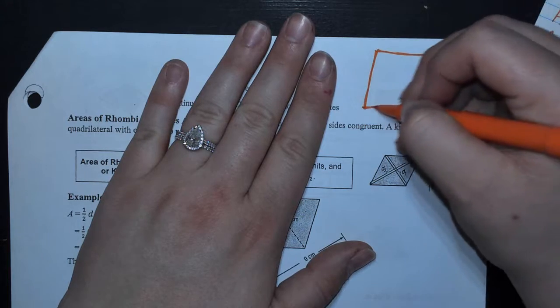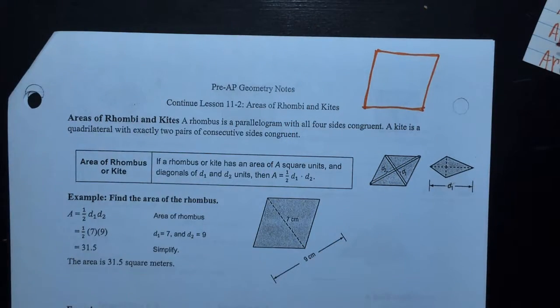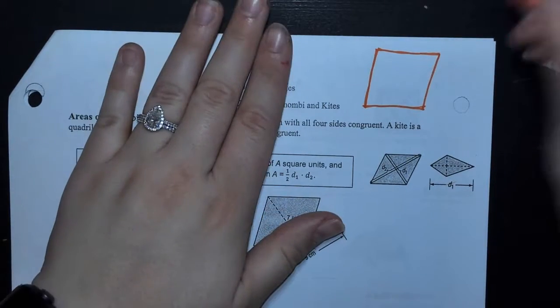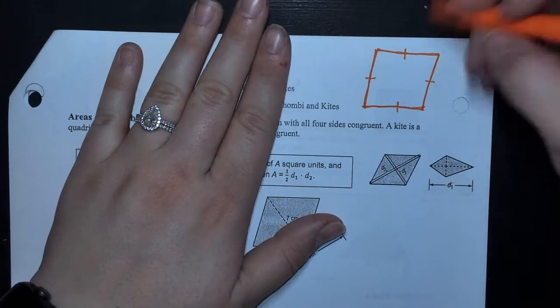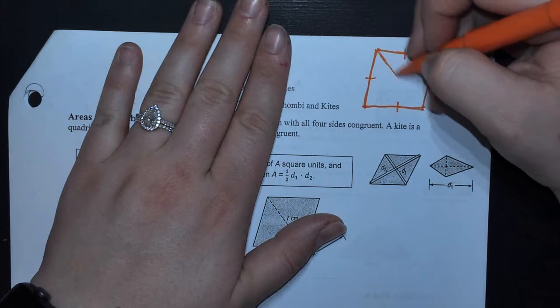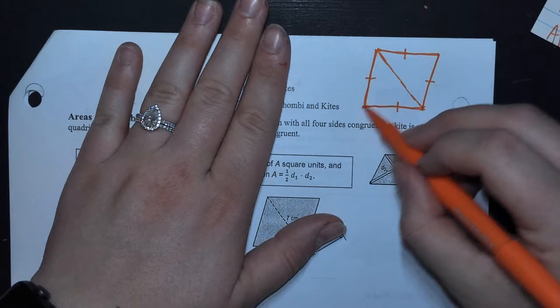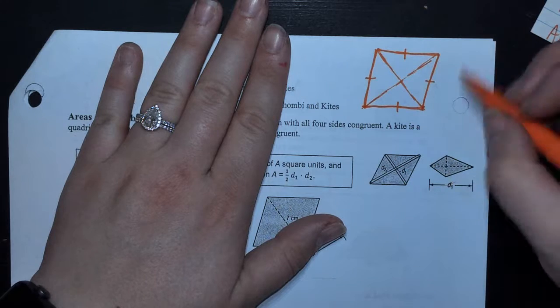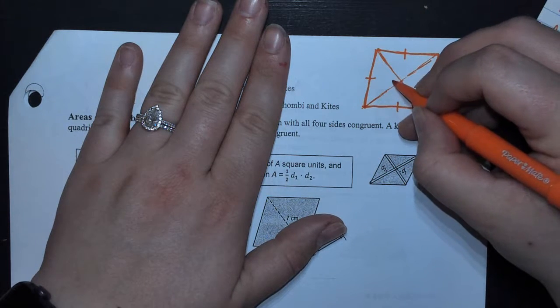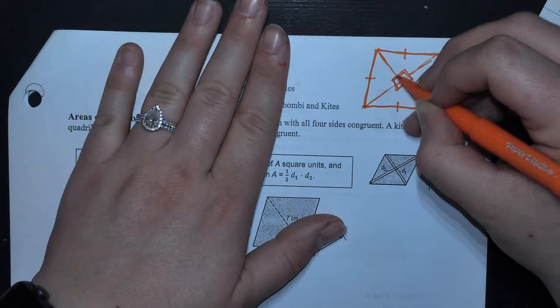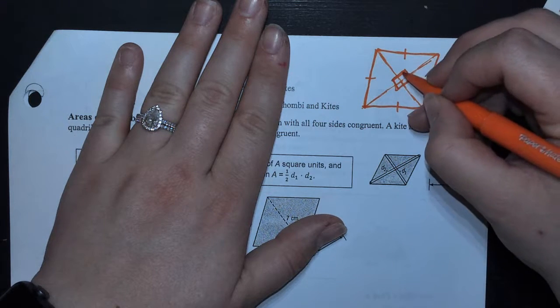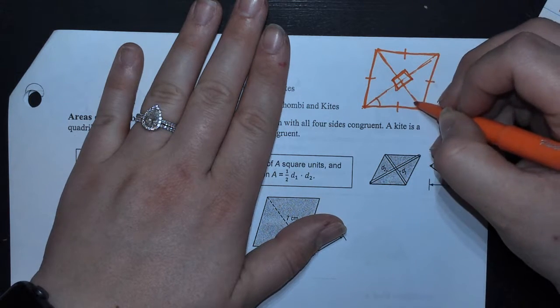Let's talk about what we know. 4 sides that are all equal, and these diagonals all form at what? What's all right here? These are all 90-degree angles. And if that's 90 and this is 90, 90, and 90, then all of these are the same.